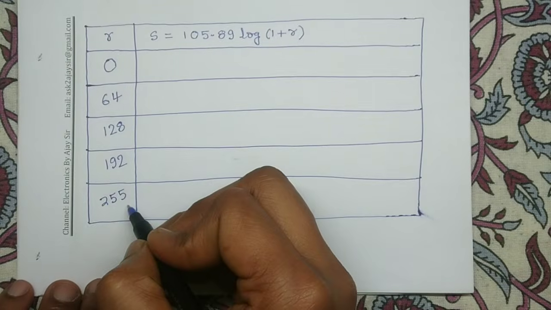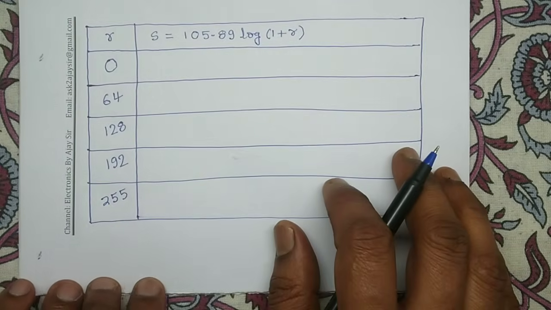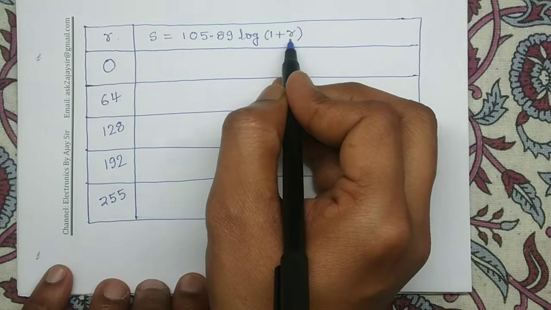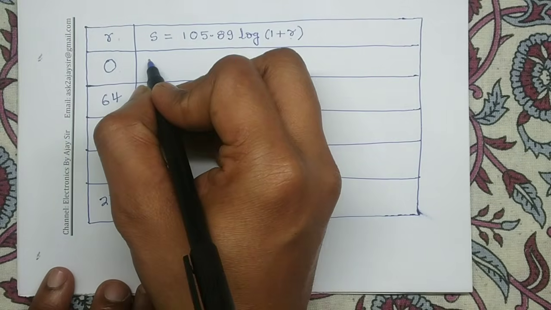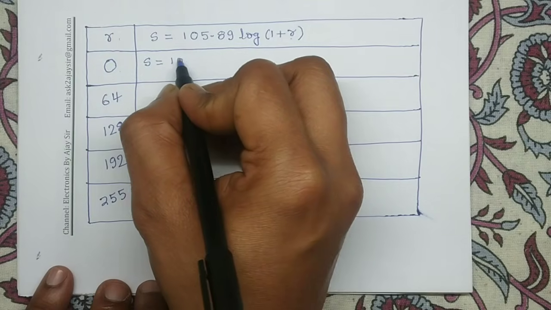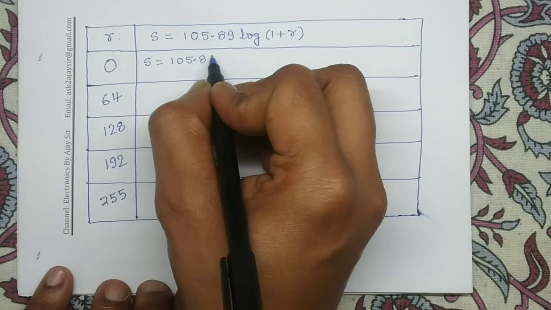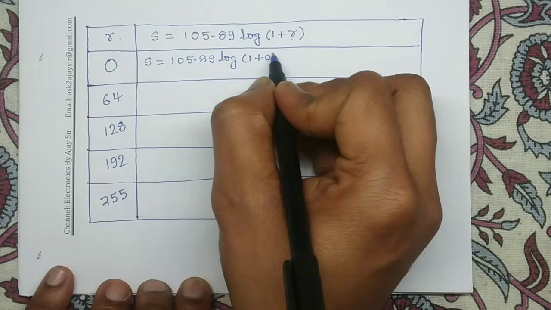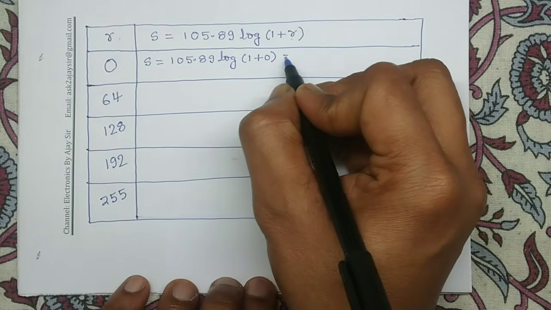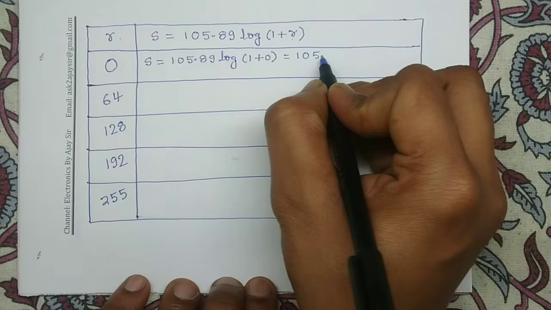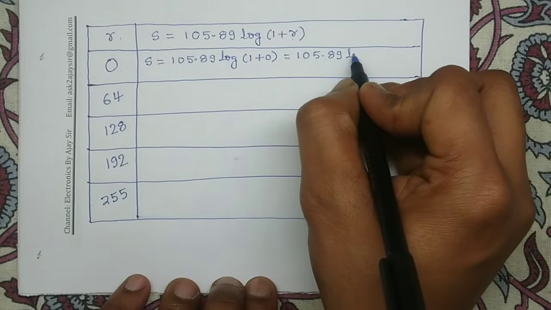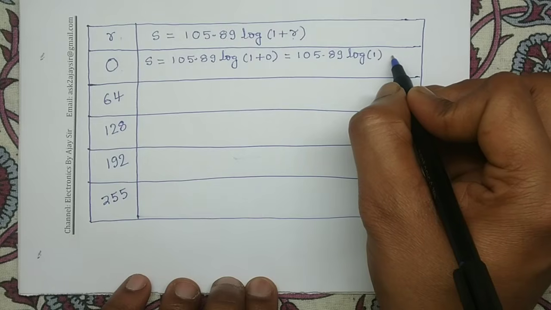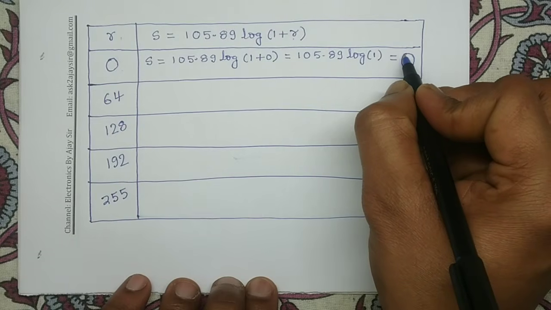Now for each value of R, we will determine the value of S. First, when R equals 0, in this equation, in place of R, we will substitute 0. So the equation of S becomes 105.89 log(1 plus 0). If you simplify this, it is 105.89 log 1. And we know log 1 is equal to 0. So this expression becomes 0.